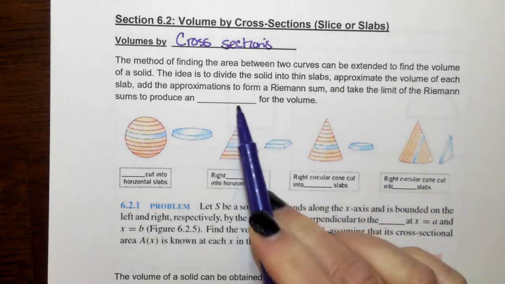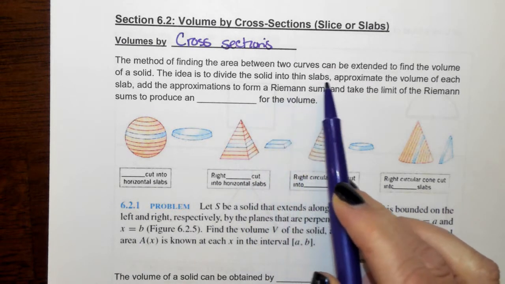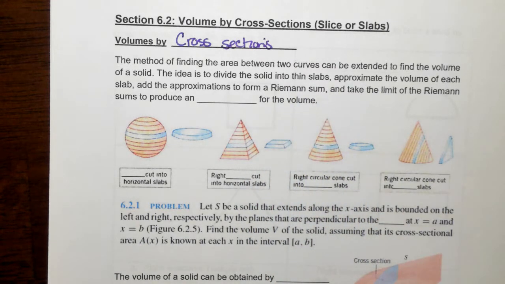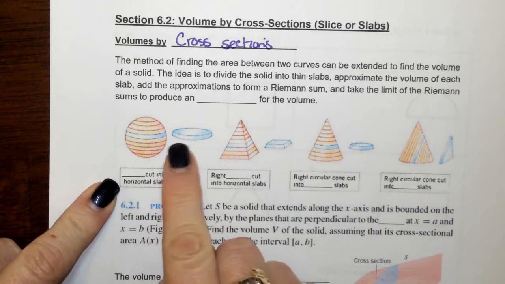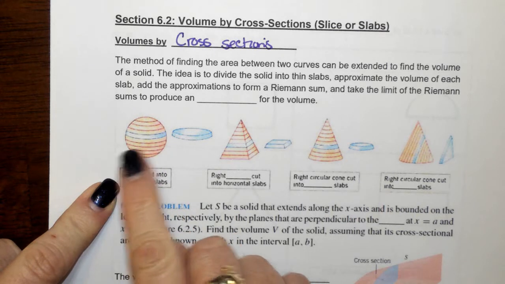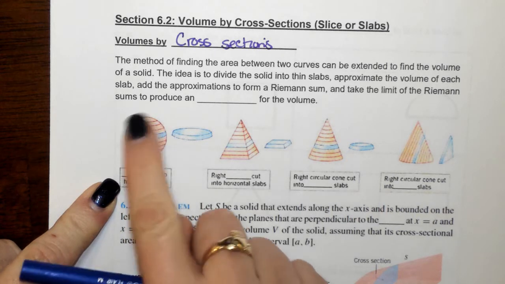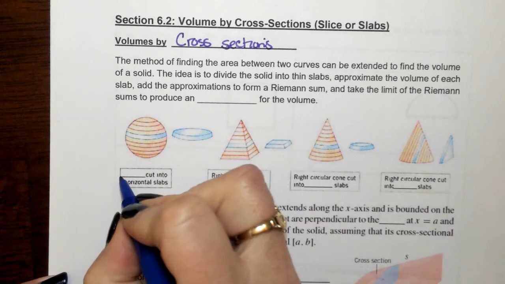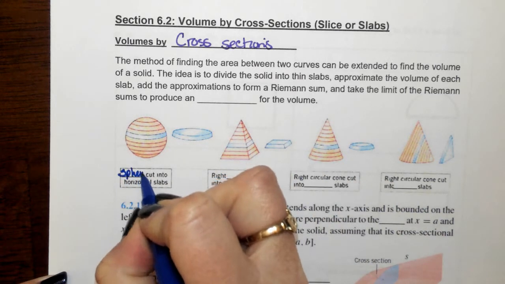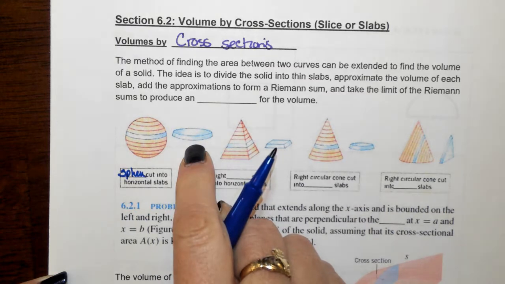So when we find the area between two curves, we can actually extend this method to find the volume of a solid. The idea is extended by taking different shapes and imagining slicing them. For example, if I take a sphere and slice it, I can have a sphere cut into horizontal slabs, and notice each slab is then a circle.